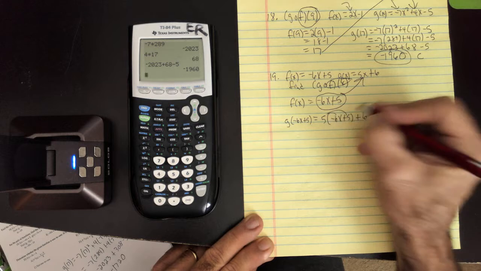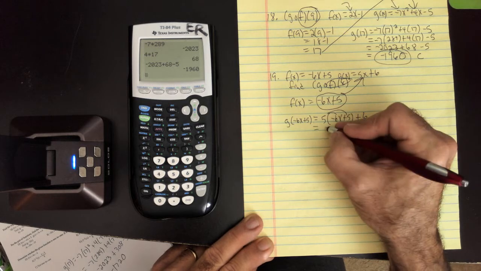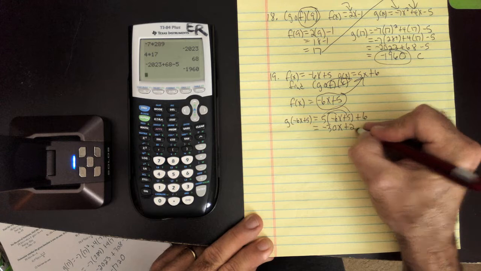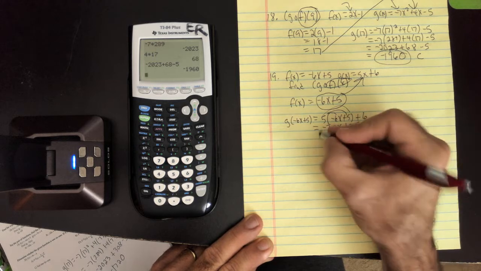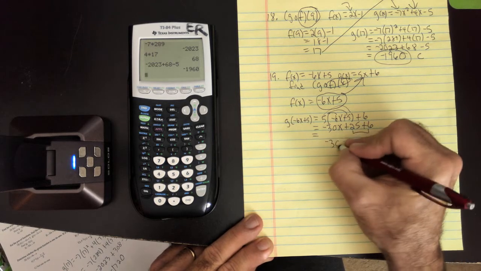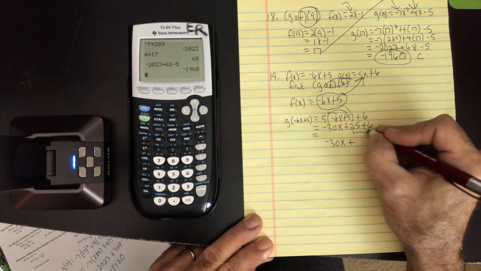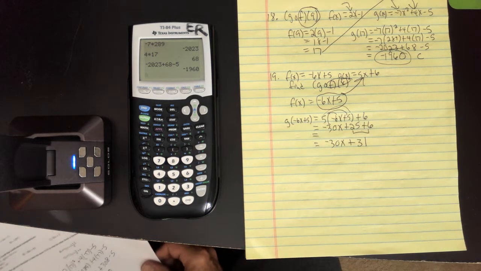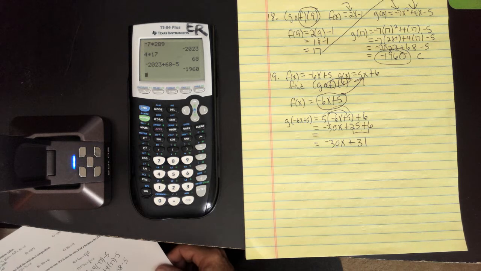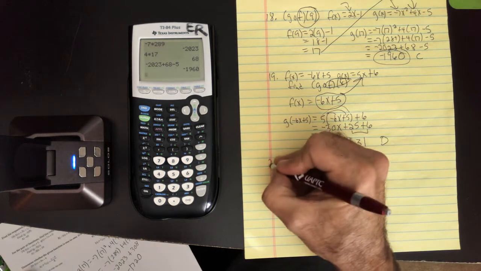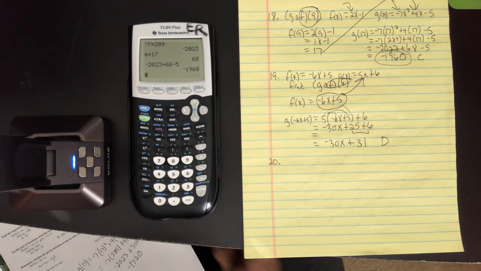So we distribute first. 5 times negative 6x is negative 30x. 5 times 5 is 25 plus 6. So that gives me like terms here. So I get negative 30x plus 25 and 6 is 31. So let's see. Negative 30x plus 31. On the test, that would have been D. Alright, 20.